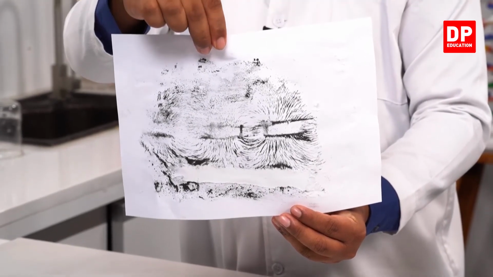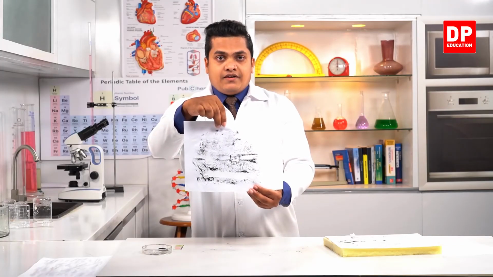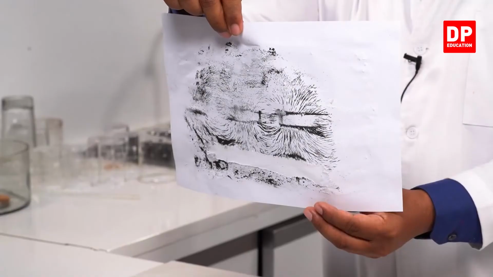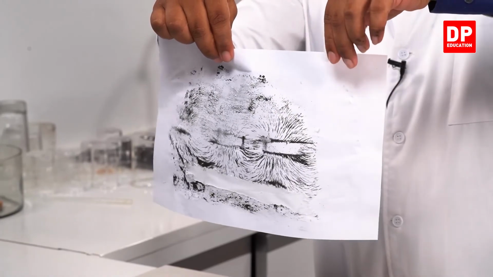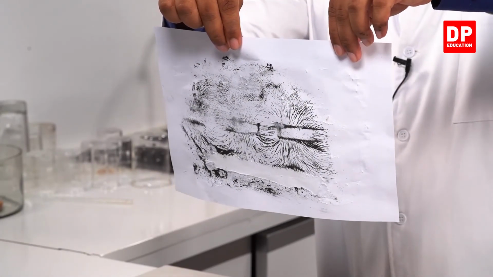It's clear to us that the magnetic field lines are facing each other. You can clearly observe it. Observe the pattern, how the magnetic field lines are facing each other. So these are like poles.